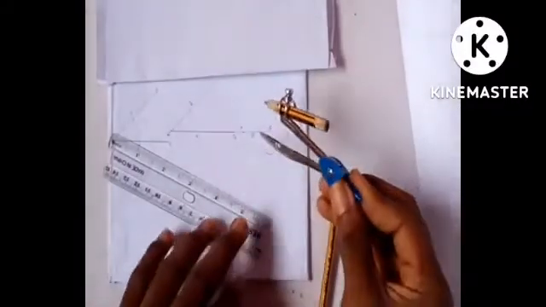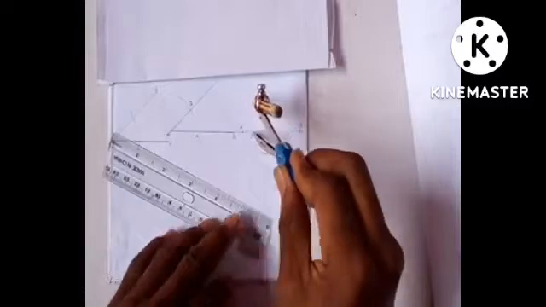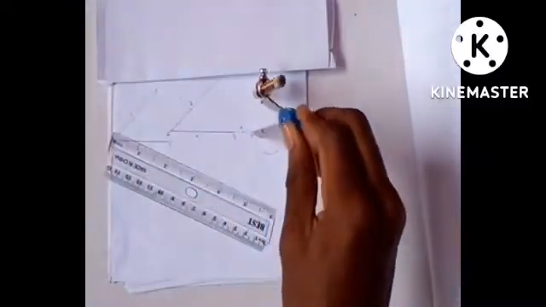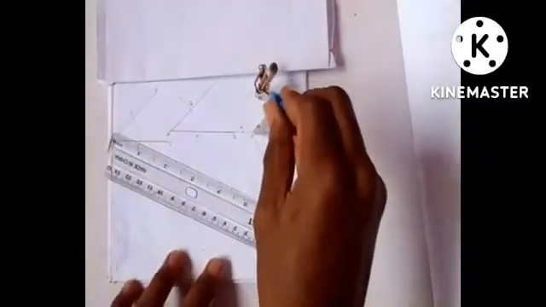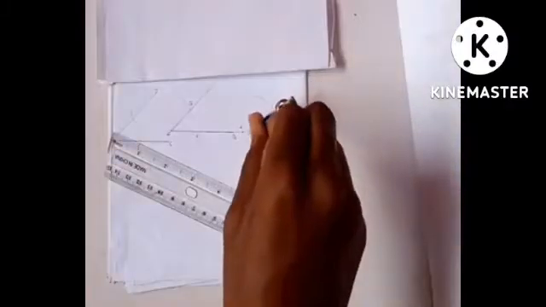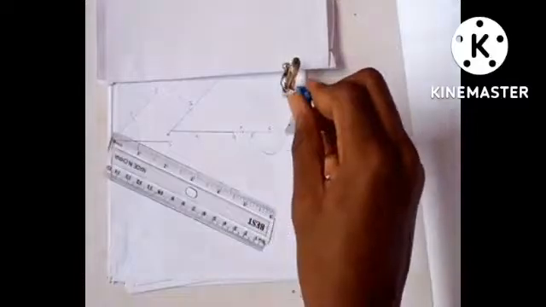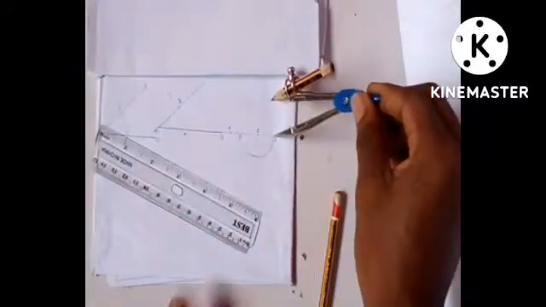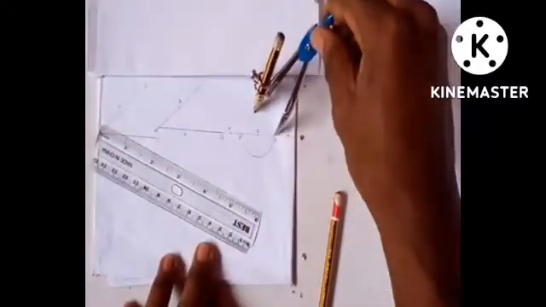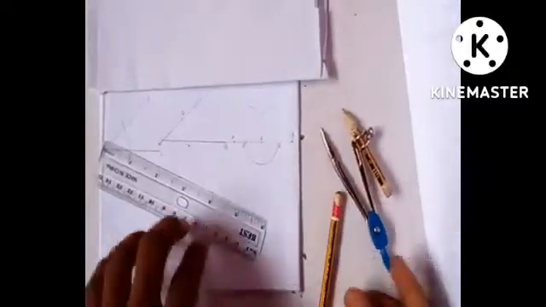And next, put your compass at D. Then widen your compass a bit and cut above C. So you can see this arc. Then put your compass at E, then cut above C again. So you can see that they intersect at a point.